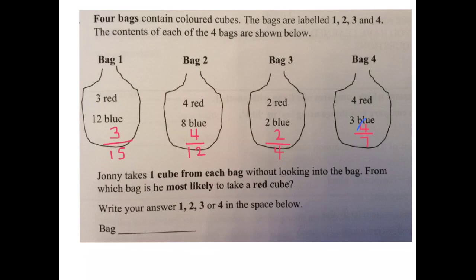Well, we can see that over half of them are red in bag 4, which is the greatest amount compared to the other remaining bags. In bag 3, he has a 50-50 chance, 50% of them are red, but more than 50% are red in bag 4, so he's most likely to choose a red if he goes into bag 4.